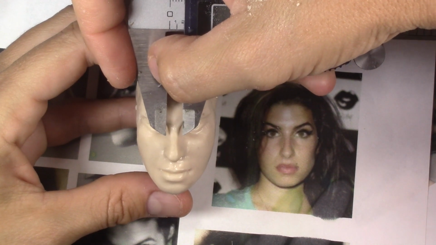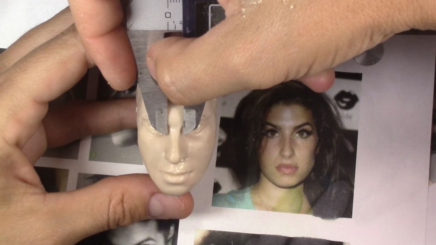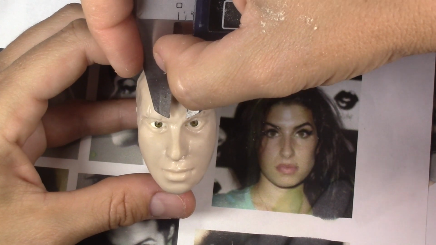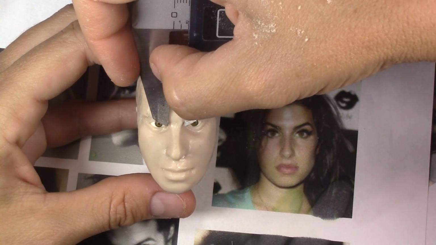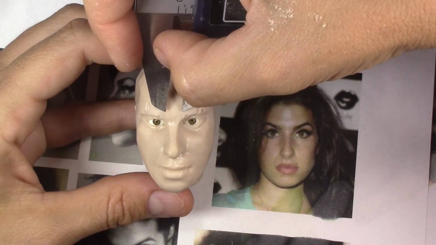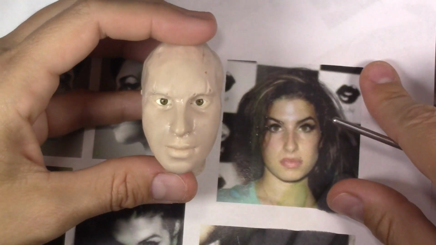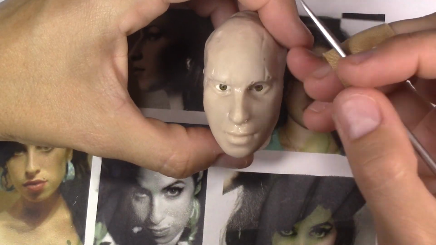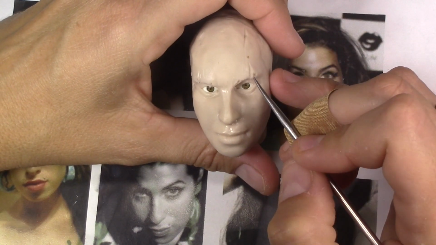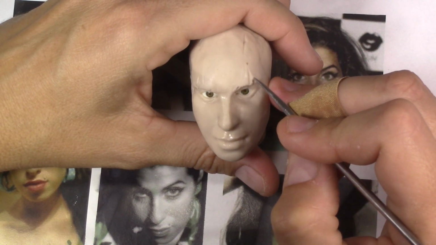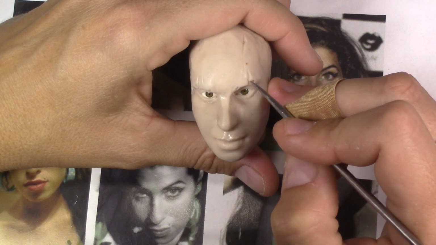Distance of her eyebrow. Put in here. So you kind of get the right shape. So once you do that, you have a lot of marks here. So what is this? That's the distance. So it would be here.